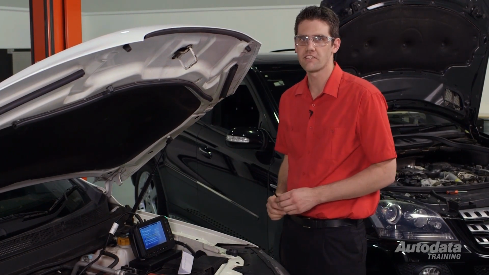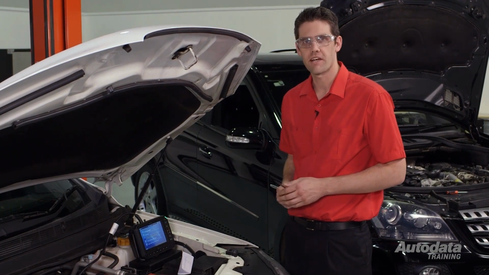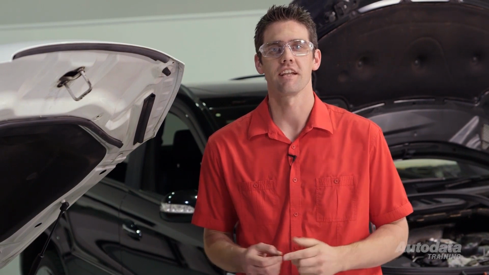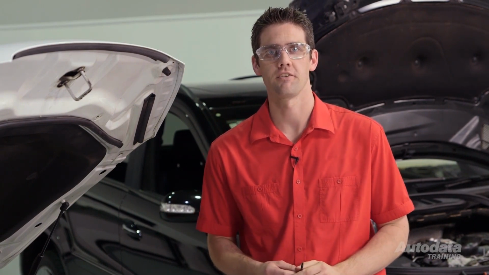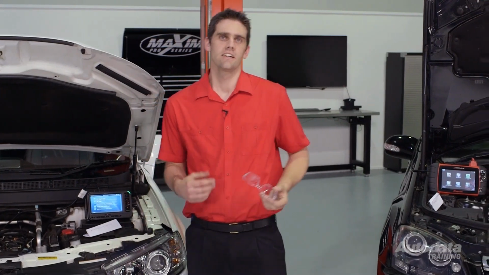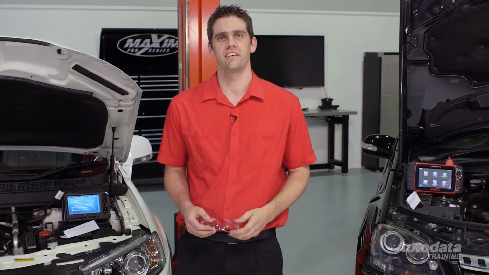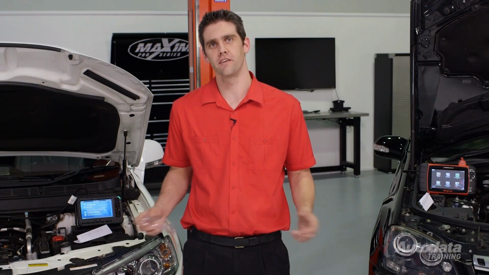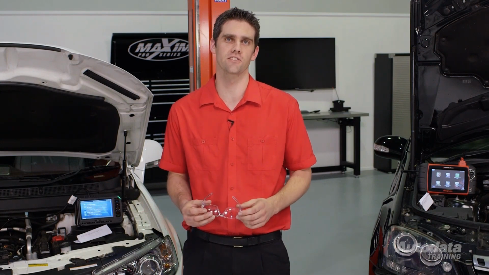So once I've completed the job, I therefore need to go back through the fault codes and see if there are any. And if there is, delete them, and then take the car for a road test. That's coding injectors on CRD engines. We had a look at why we code these injectors, and we saw some examples of these codes. And we looked at coding injectors on these vehicles using 2 different scan tools.